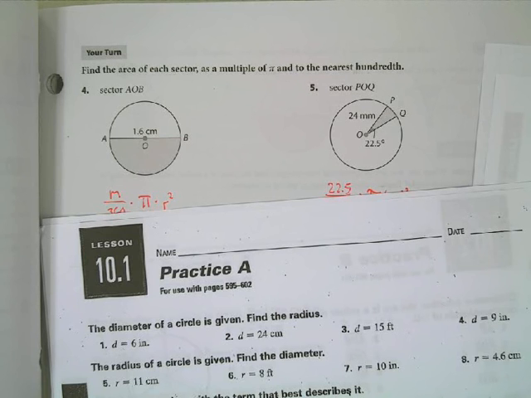Do I always put it in a 90 over 360? Make sure you put a 90 here. Are we gonna go over these? Tomorrow, yes, before the quiz.